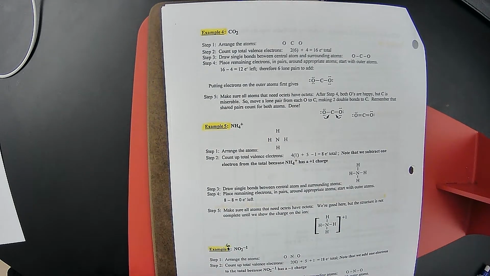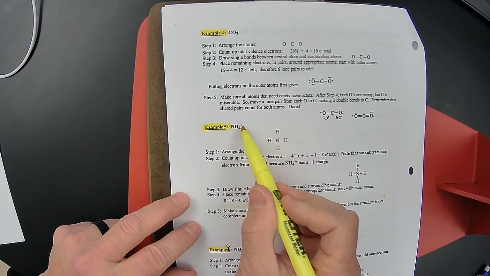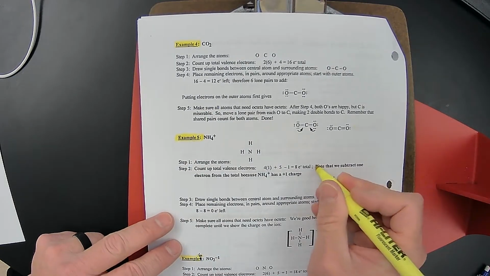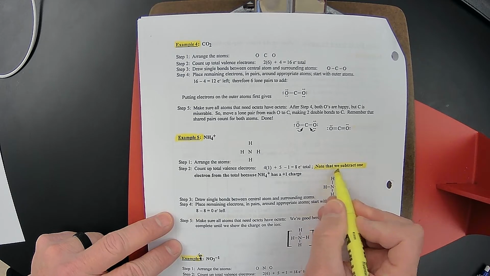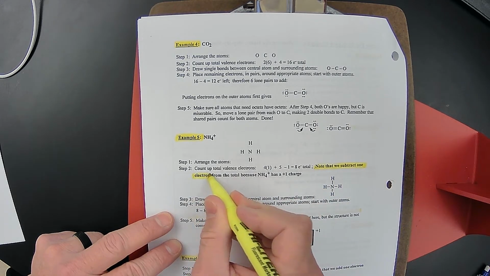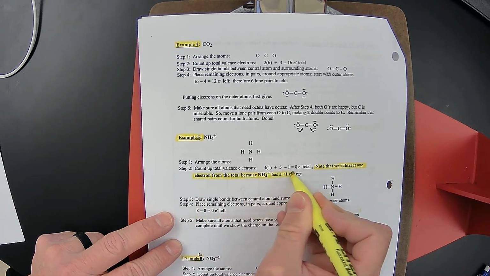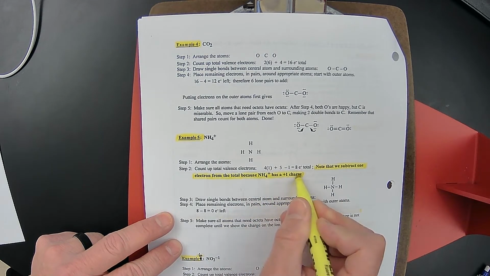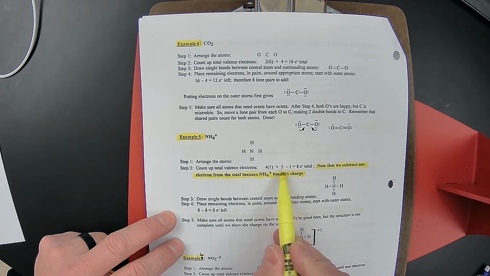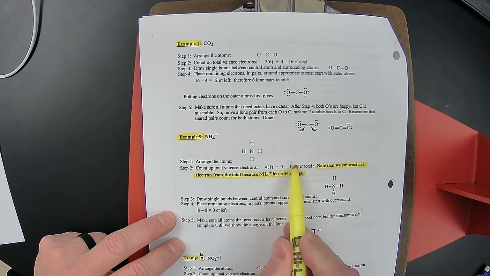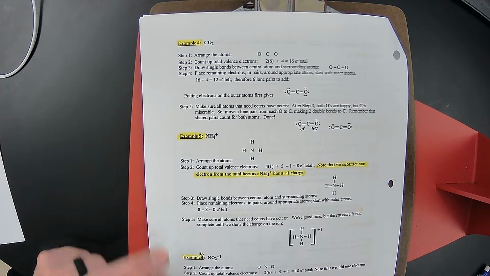Here, because of the plus, that means it has 1 less electron than what it would typically have. So I want you to highlight where it says, note that we subtract 1 electron from the total because NH4 plus has a 1 plus charge. So when they add up the electrons, they put a 1 minus here for the total.